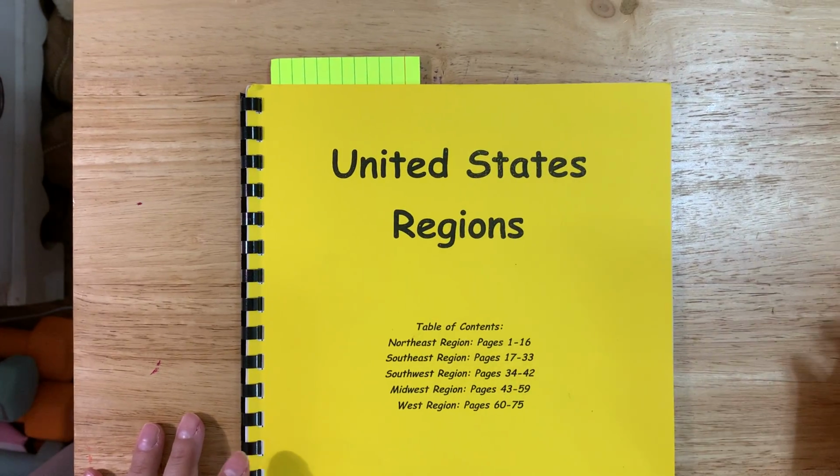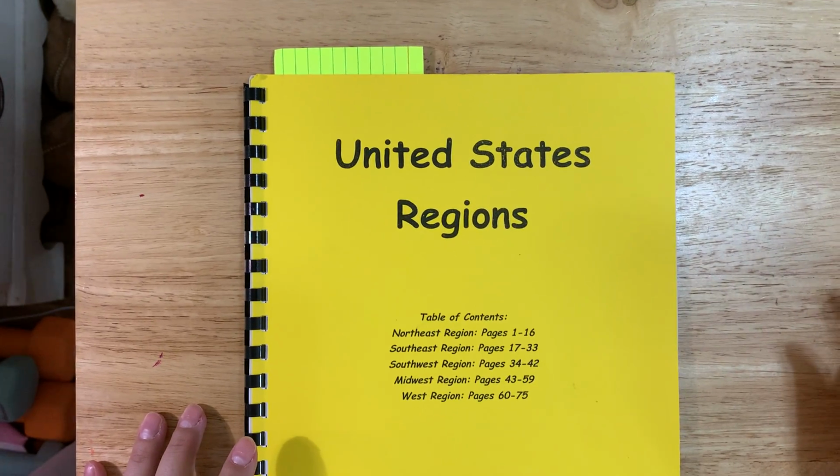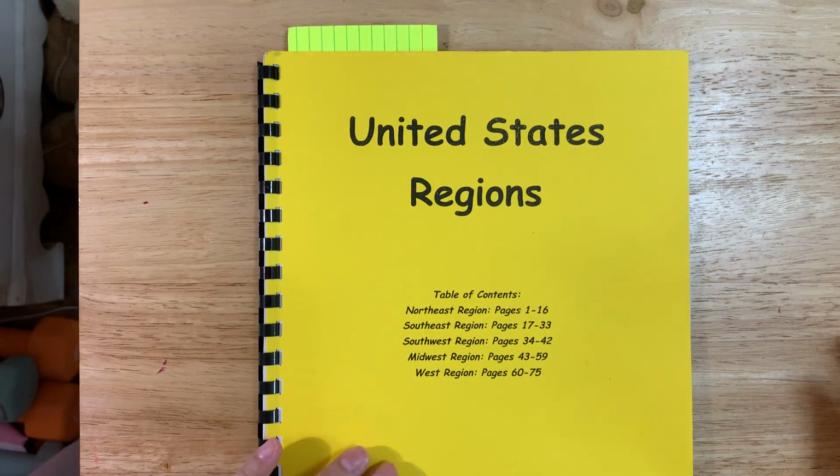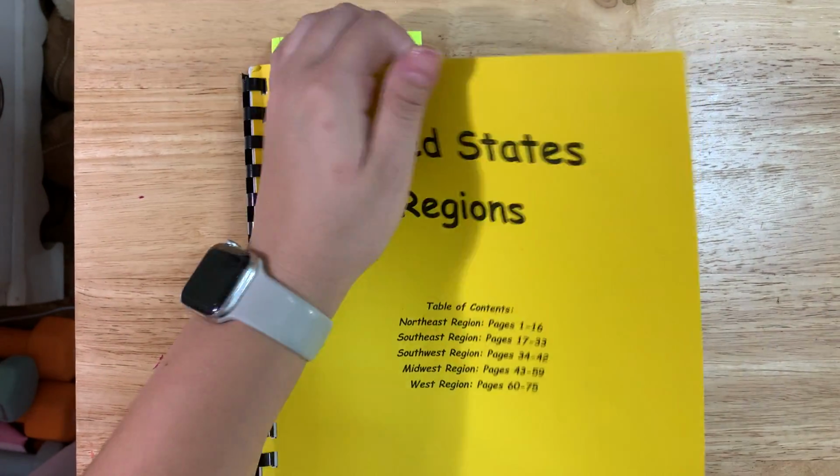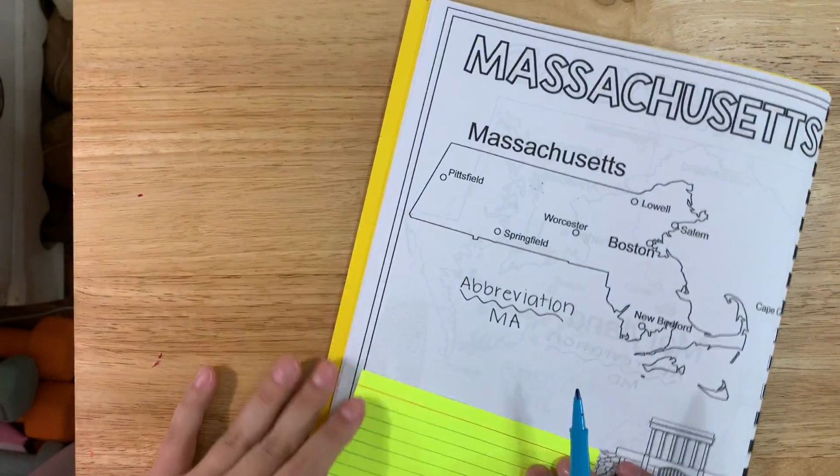Hi friends, and welcome to day 3 of studying the Northeast states and their capitals. So today we are going to start on page 10 with Massachusetts.